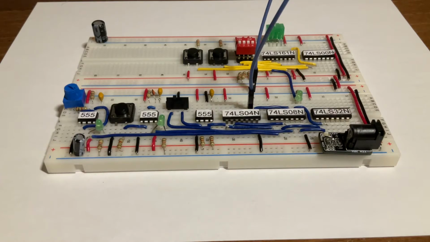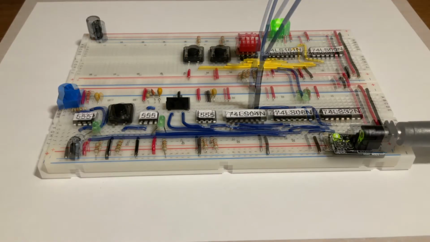Hello, and welcome to Project 3.2.1. This project covers the clock and program counter and also the code of the CHUMP computer.